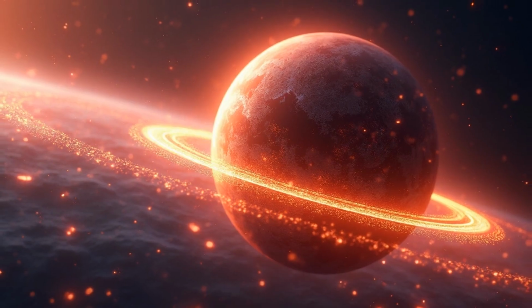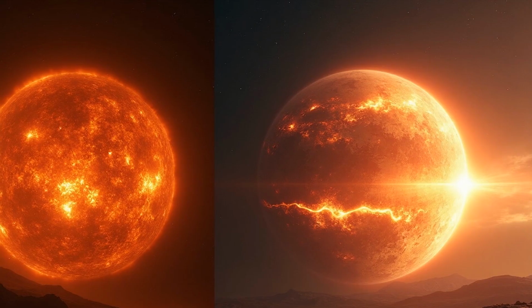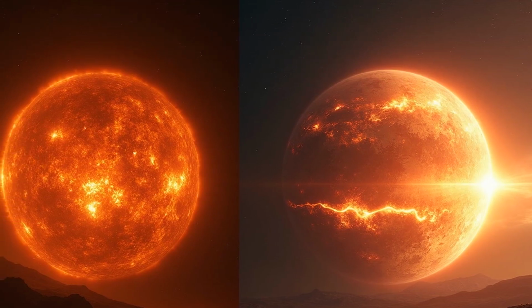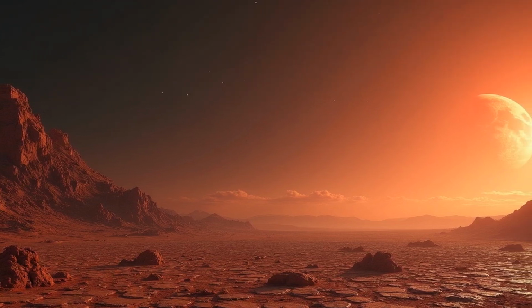A planet's magnetic field protects it from harmful solar wind and cosmic radiation. Without a magnetic field, a planet's atmosphere can be stripped away by solar wind. The loss of atmosphere makes it difficult for life to exist on a planet.